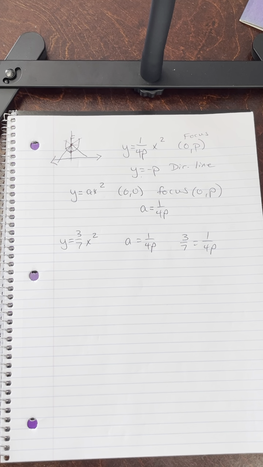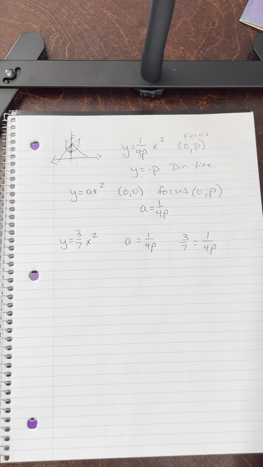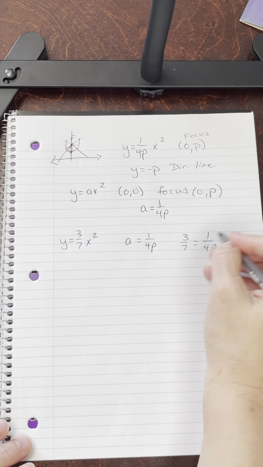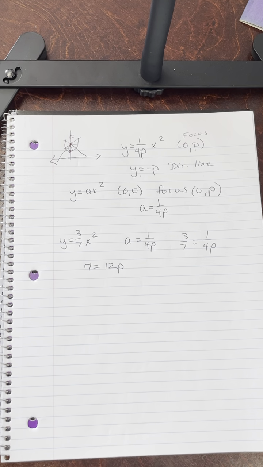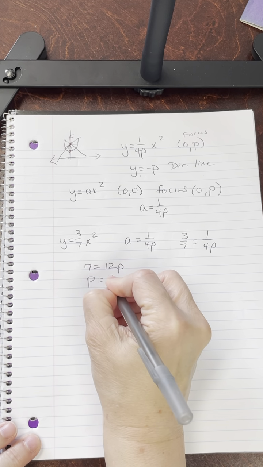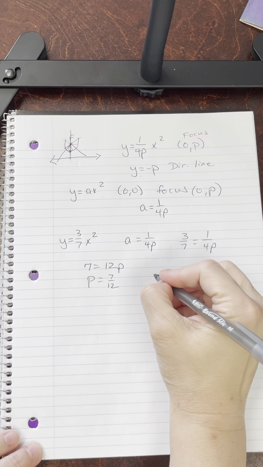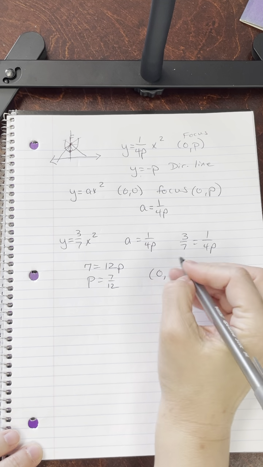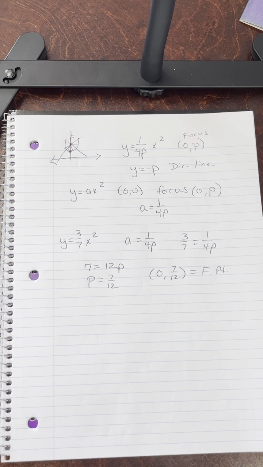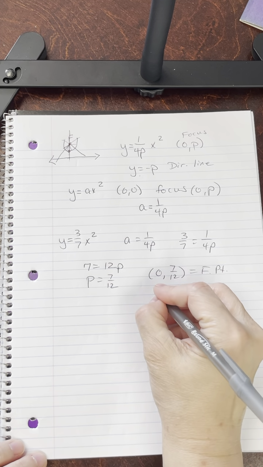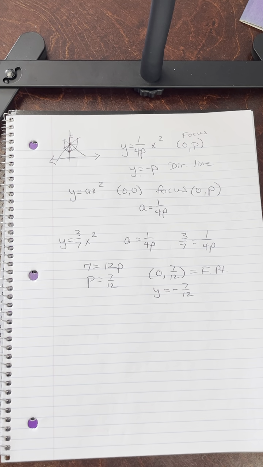So how can I solve for the p? Well, I can treat it as a proportion and cross multiply it. So if I do that, then 7 times 1 is 7, and that equals 3 times 4, which is 12p. And then we divide, p is 7/12. So if it wants the focus point, we know that that is then (0, p), p is 7/12, so here is my focus point. And it wants the directrix, which is y equals negative p, negative 7/12.